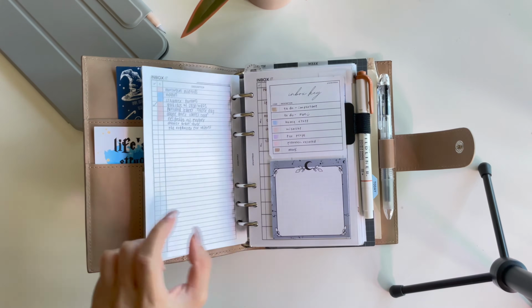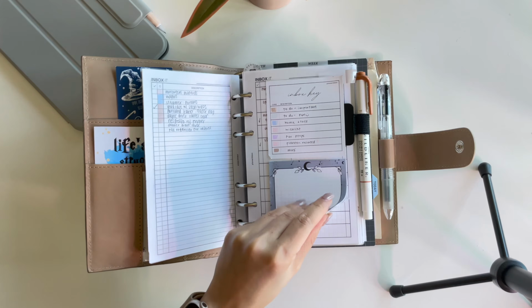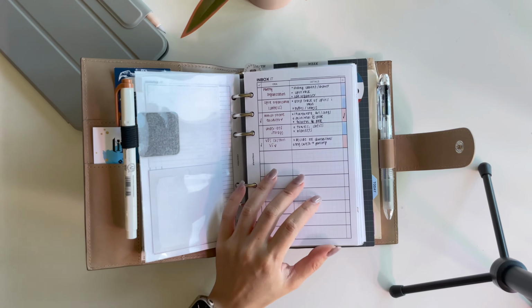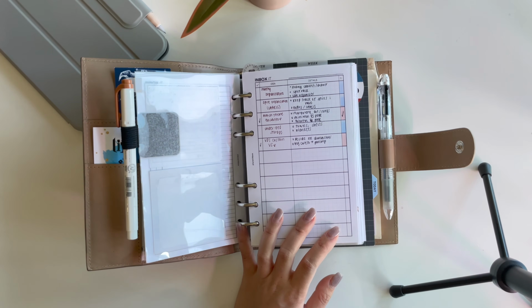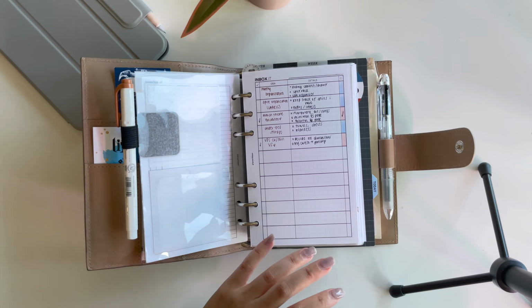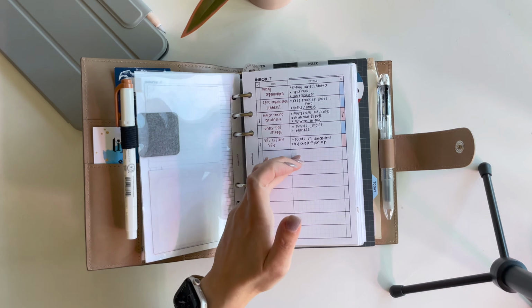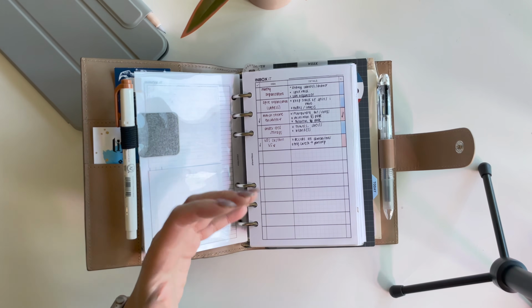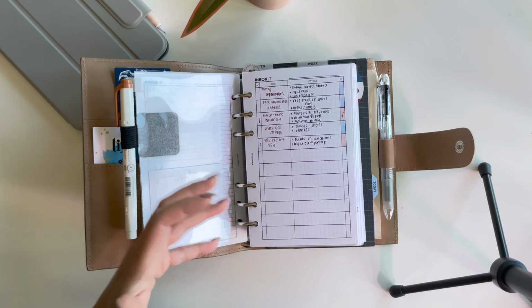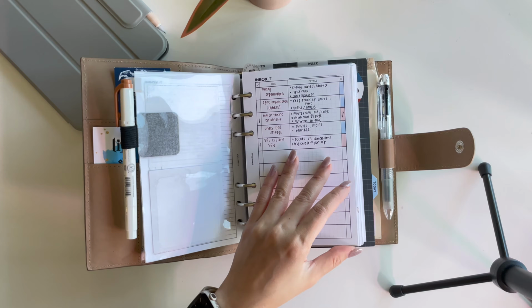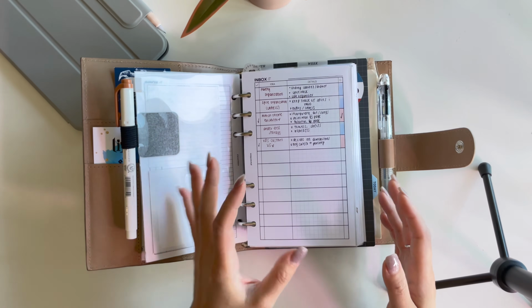And then another version of this inbox insert is this one. It's also from Plan with B, and it's more of a detailed type of inbox. You can write the idea that you have, and then you can write some details on what that idea is about, and then I just check it off. So that's one thing.